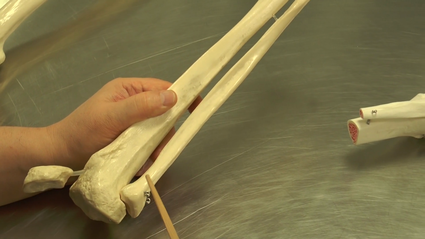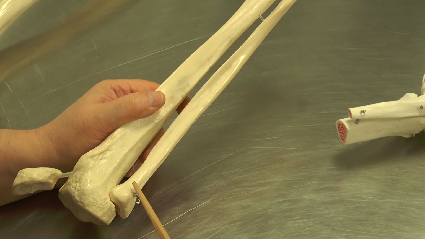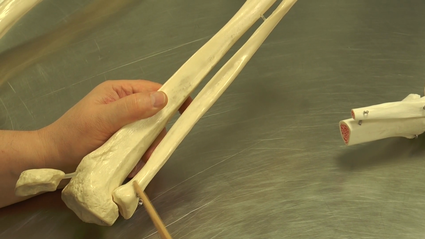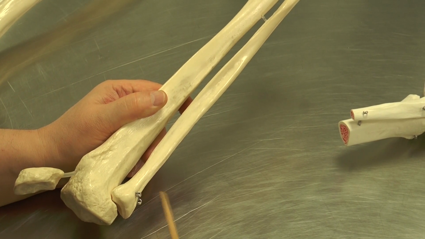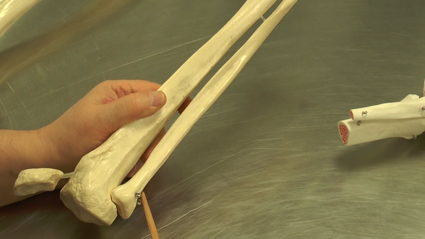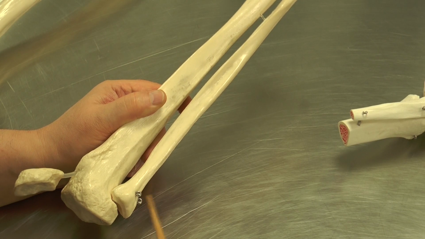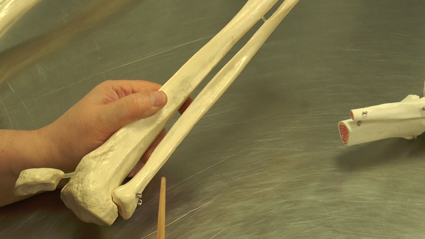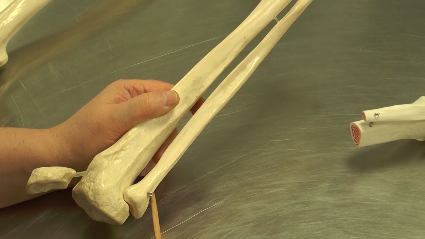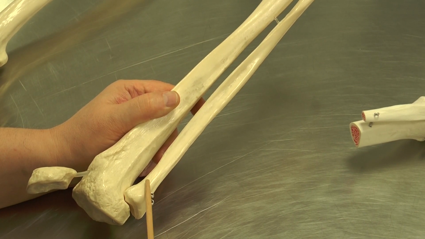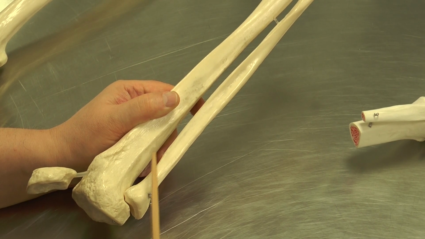One of the important clinical aspects of the neck of the fibula is that the common peroneal nerve moves around the neck from posterior to anterior. It comes from the posterior aspect and curves around the neck of the fibula, and then comes anteriorly.